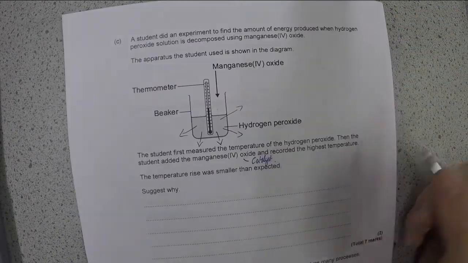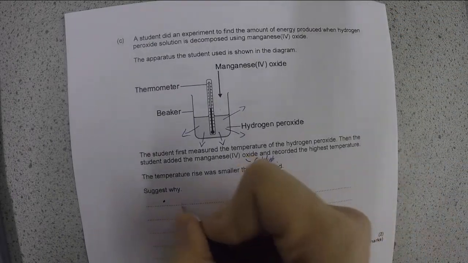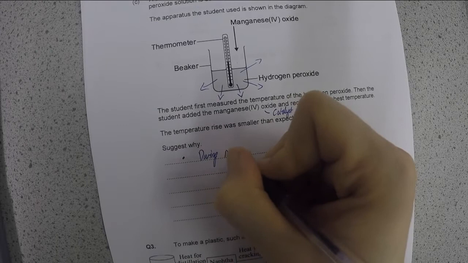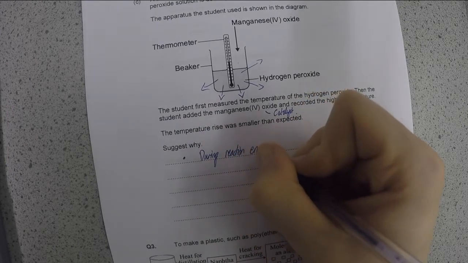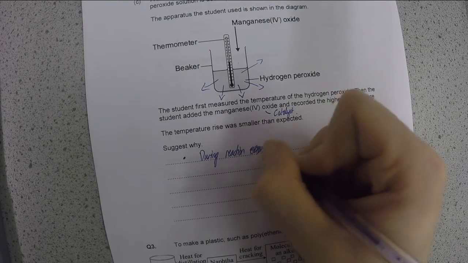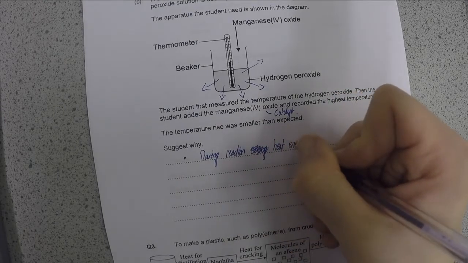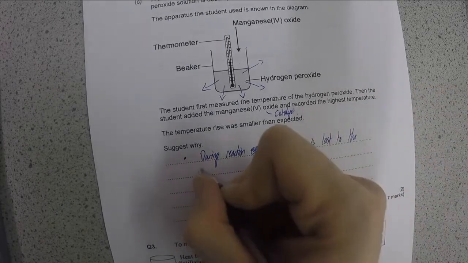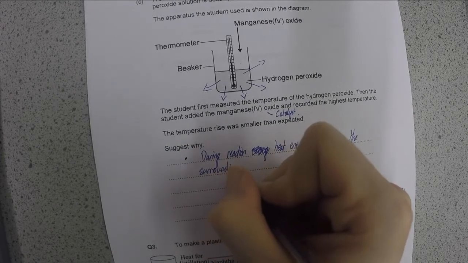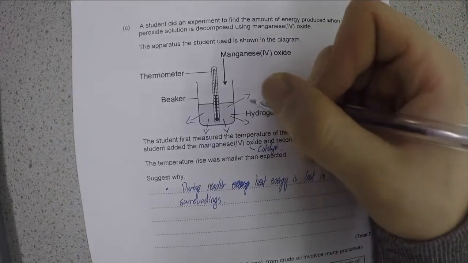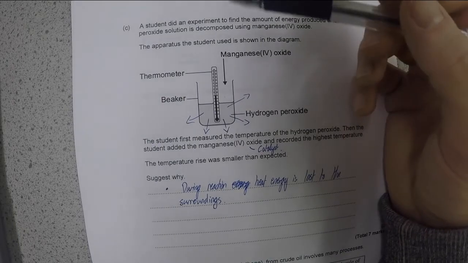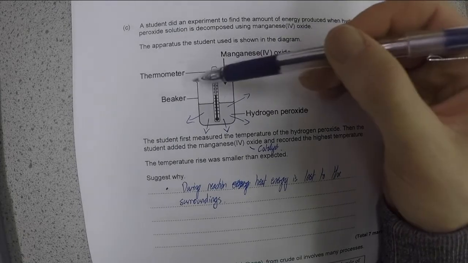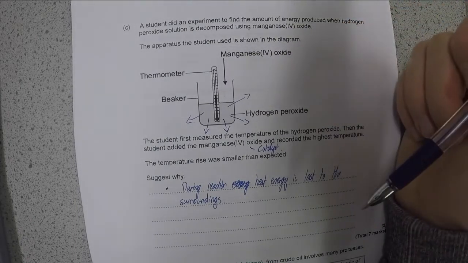So what we could go in for here is during reaction, heat energy is lost to the surroundings. So we're never going to get up quite to that highest temperature that we could. Why was there a lot of energy loss? Well, it could be that we didn't have a lid on there. Remember, that's a way of improving it.